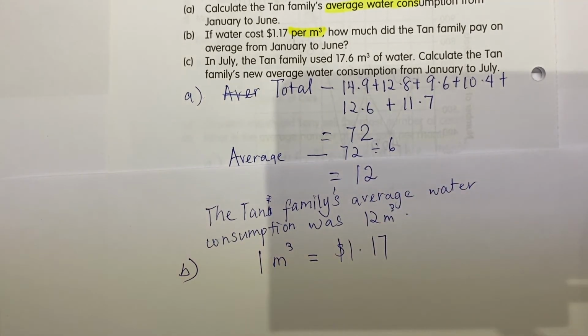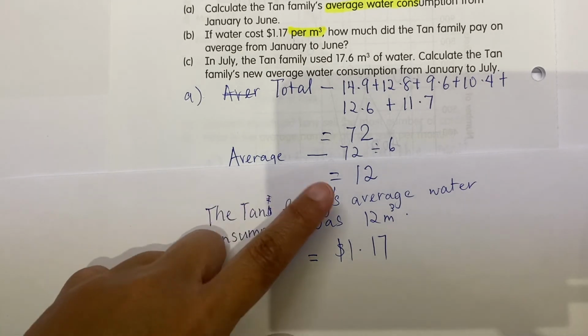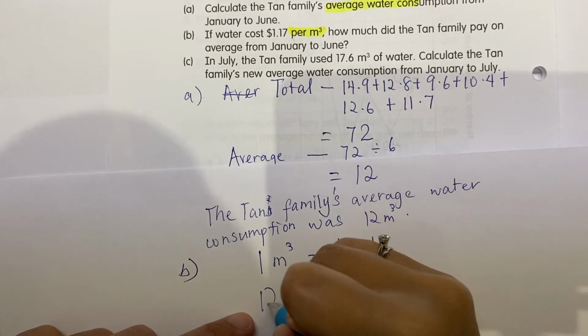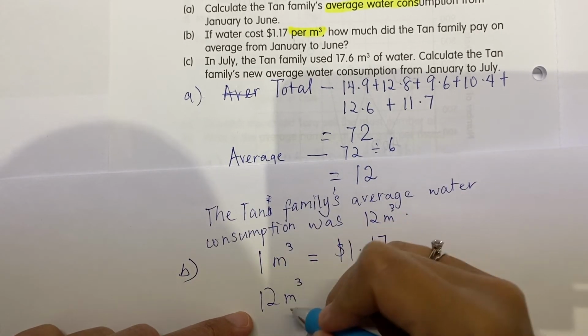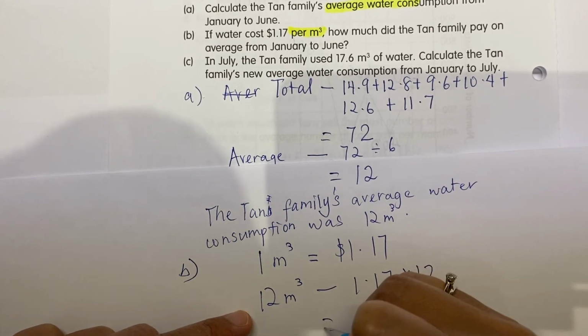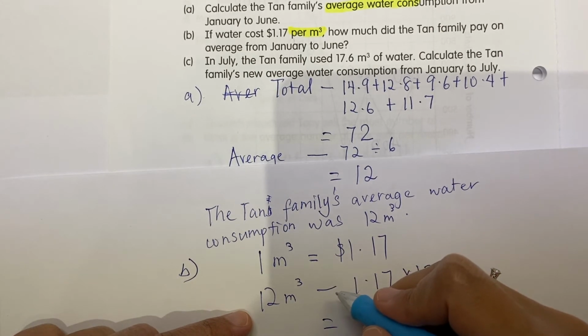How much did the Tan family pay on average from January to June? We already got the answer from part A, that's 12 cubic meter. So that's 1.17 times 12.